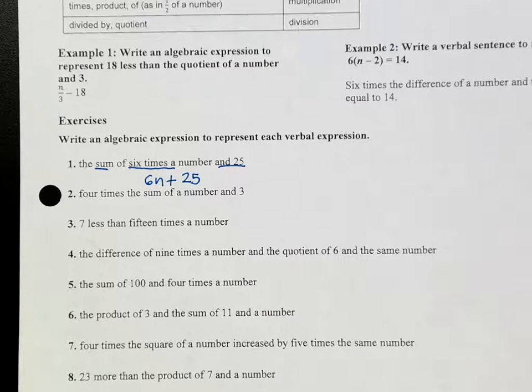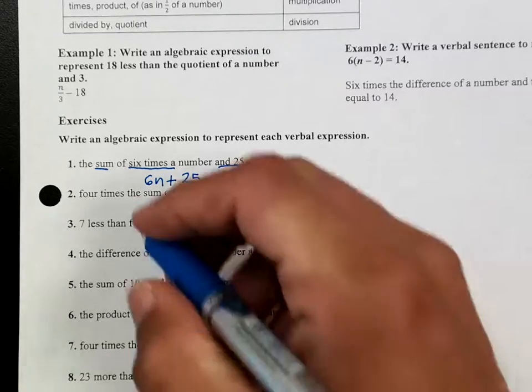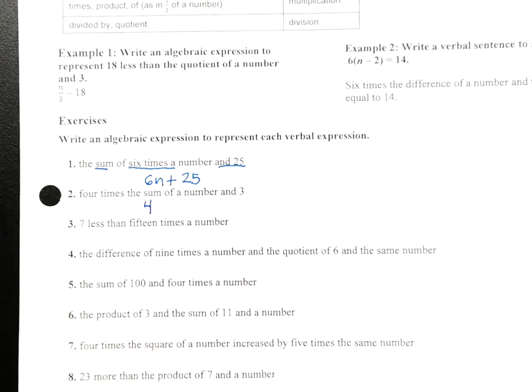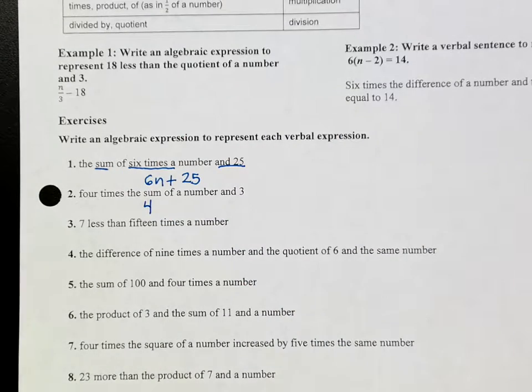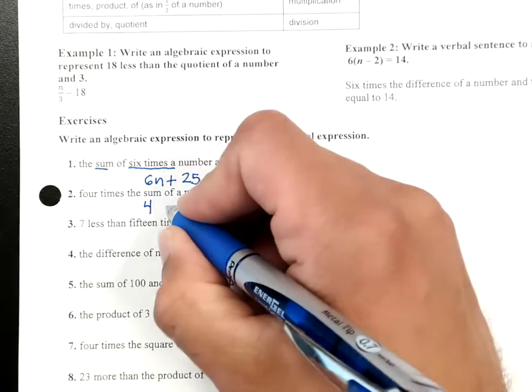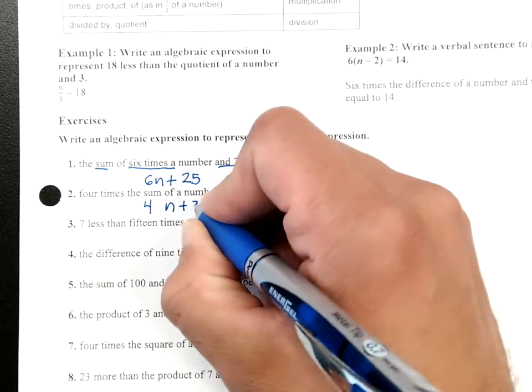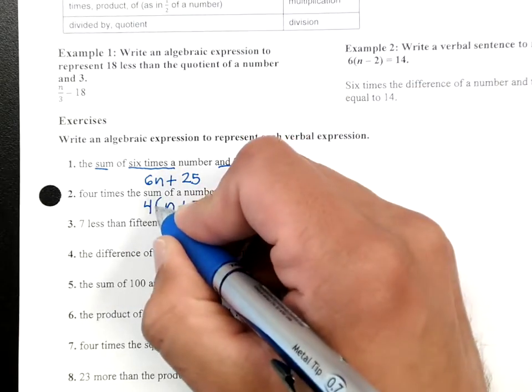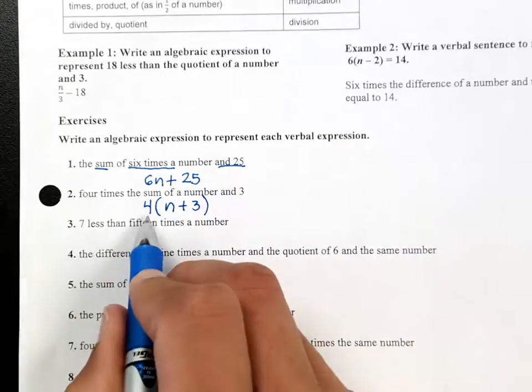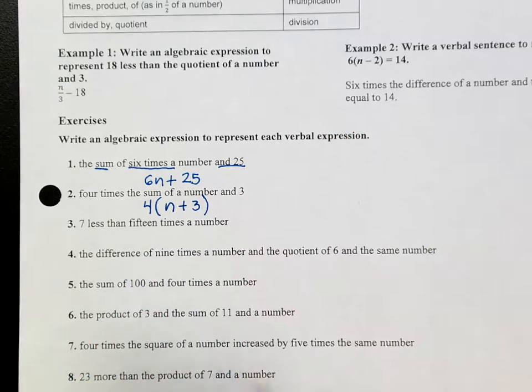Now, number 2 says 4 times the sum of a number and 3. So we're going to have a 4, and we're going to multiply it times the sum of a number and 3. Notice that I'm going to put a parenthesis here because they want me to multiply that 4 times all of this, whatever the sum is. Does that make sense?